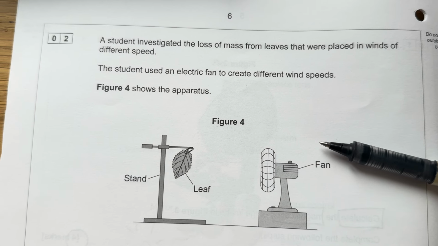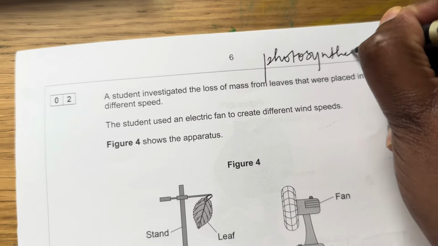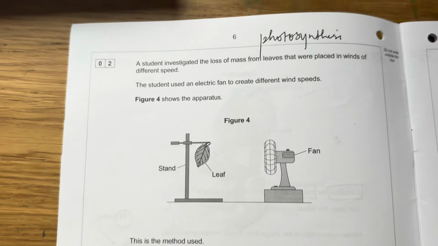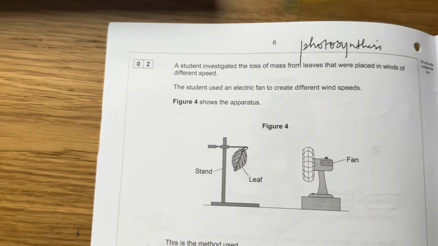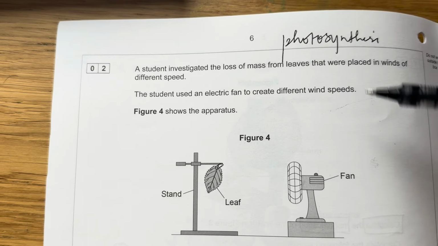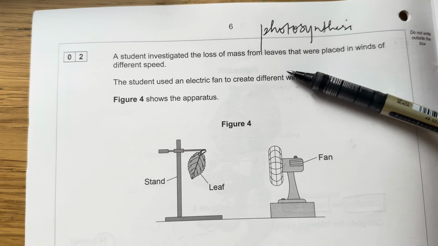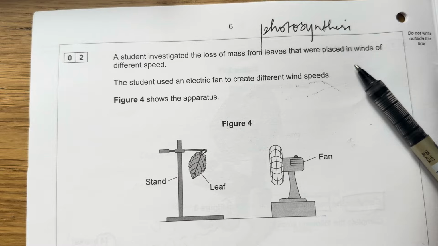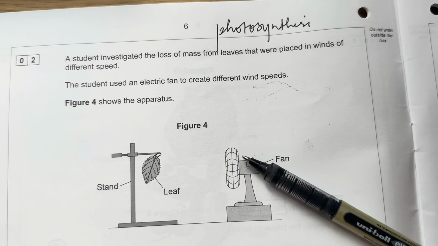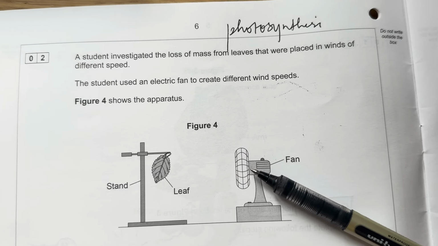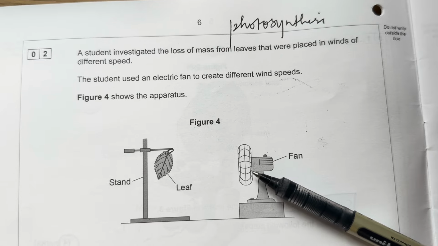Right, so to answer this question, because there is a leaf, the topic that you must revise is, of course, photosynthesis, mainly focusing on transpiration. Okay, right, so a student investigated the loss of mass from leaves that were placed in winds of different speed because there is a fan. The student used an electric fan to create different wind speeds.